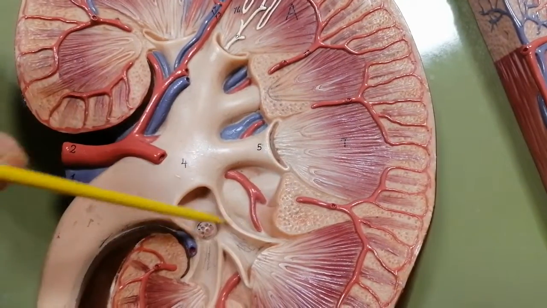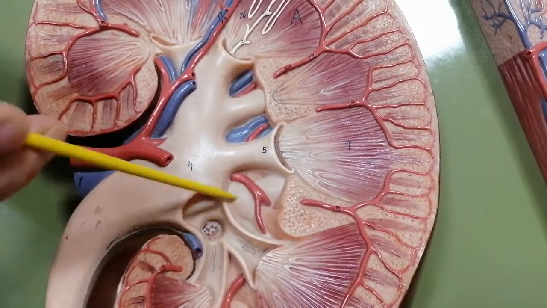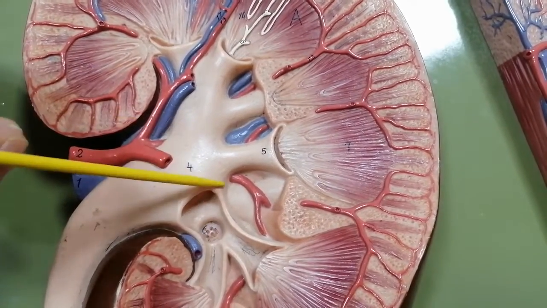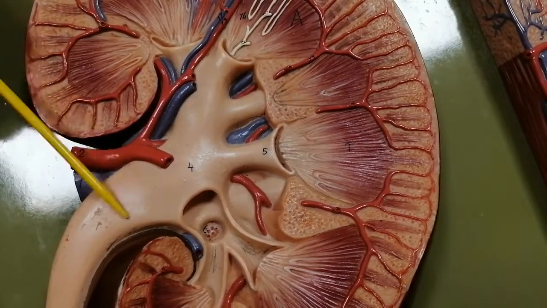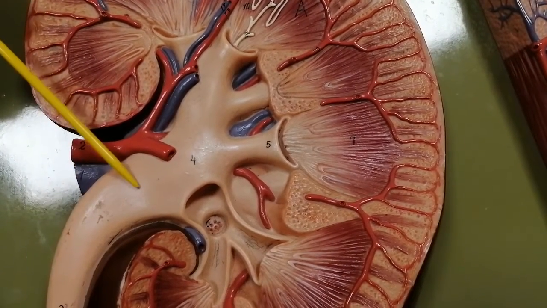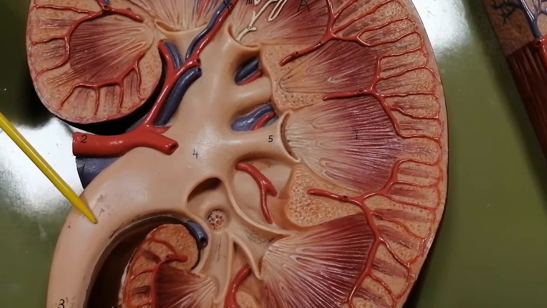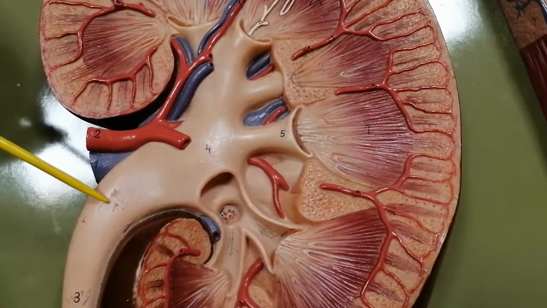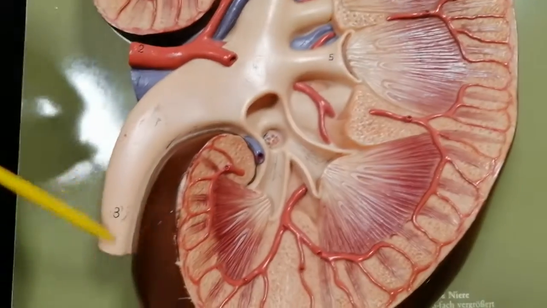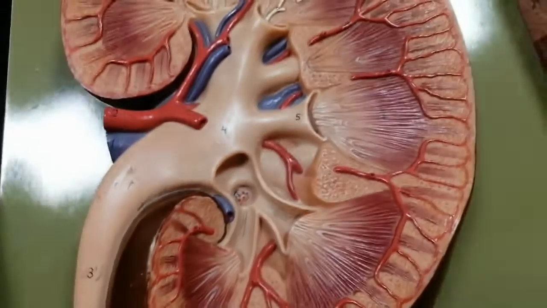which unite and form the major calyx. Major calyxes unite and form the renal pelvis. Renal pelvis, as it goes down, becomes narrowed and then continues as the ureter. This is the ureter.